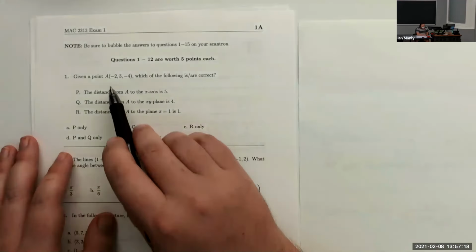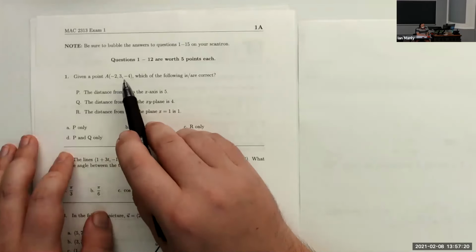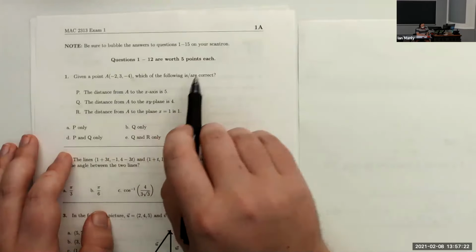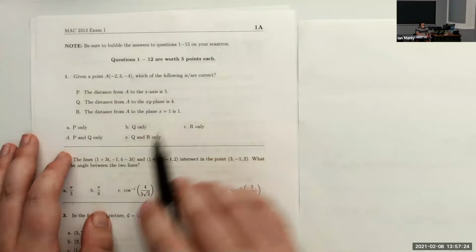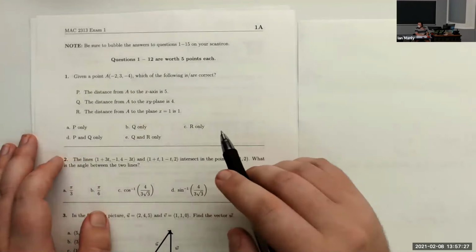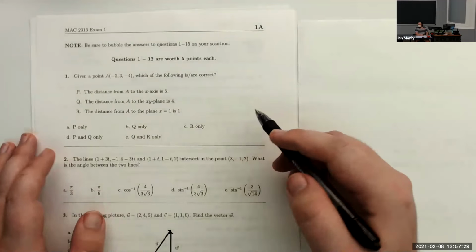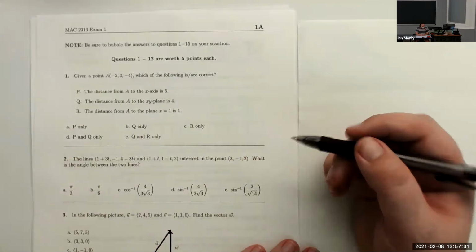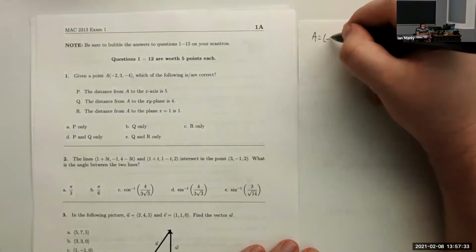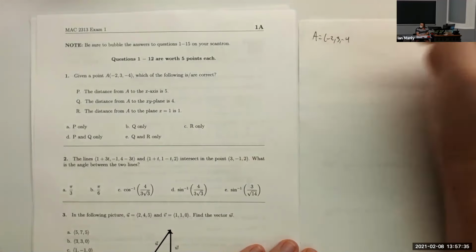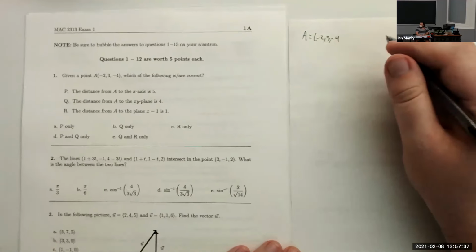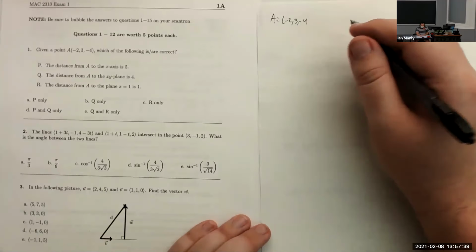Given a point A, which is (-2, 3, -4), which of the following is correct? We have three options here, and then the different combinations of options right here. So let's take a look. We have our point A, (-2, 3, -4).